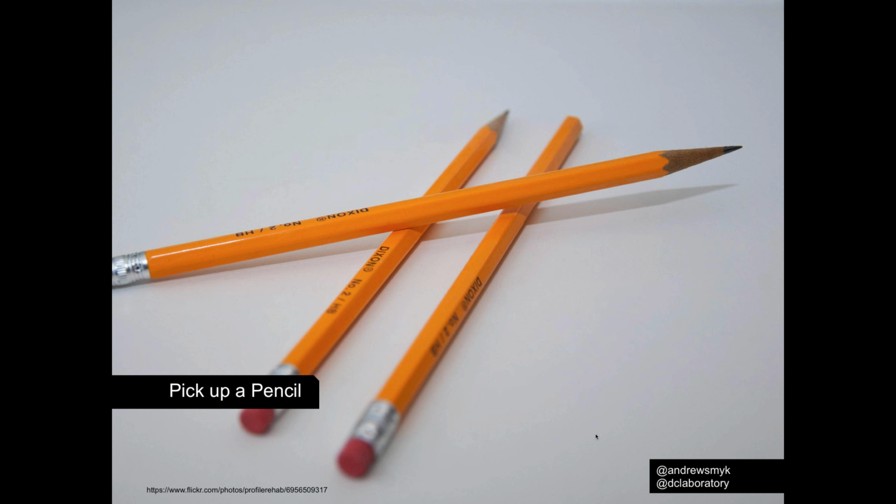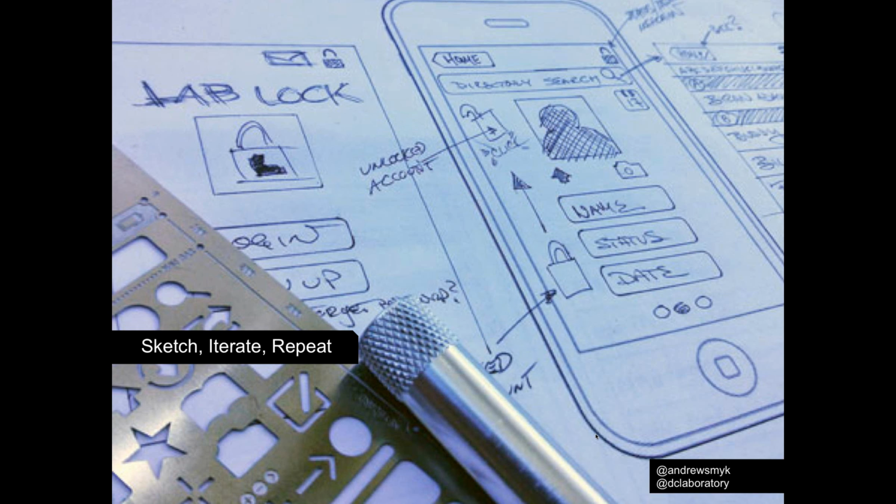The other thing I recommend is that you want to be able to do this sketch, iterate, repeat cycle, very much like washing your hair, the rinse, lather, repeat instructions that are on every shampoo bottle. You want to do the same thing with your design work for mobile UX. You want to sketch, iterate, repeat. And the nice thing about sketching and using paper is if it doesn't work, it can just be thrown away. You haven't invested a lot of time.